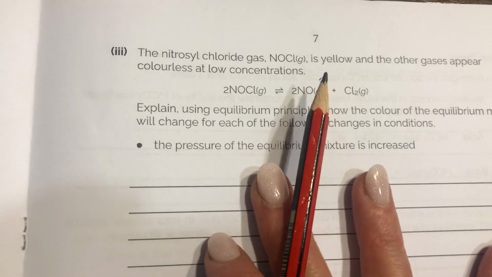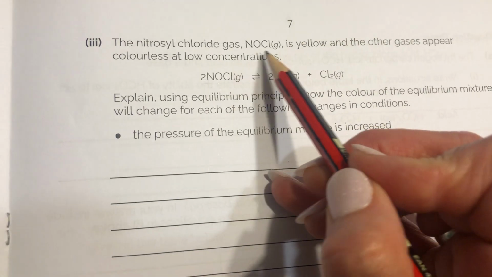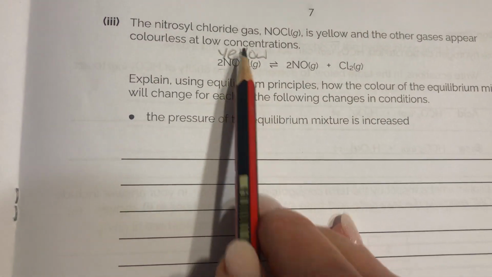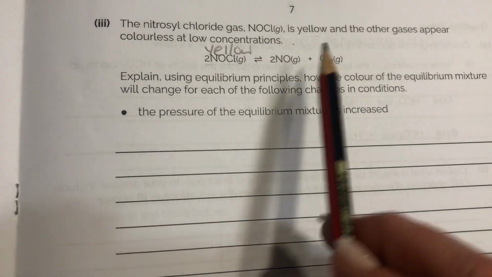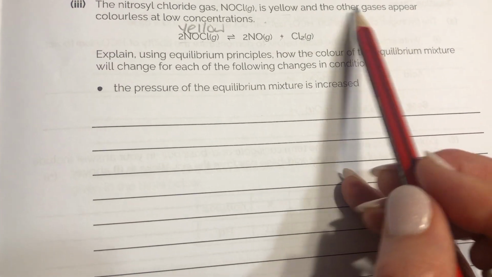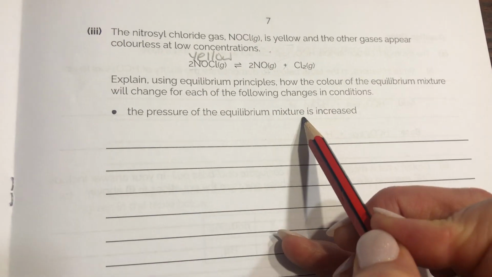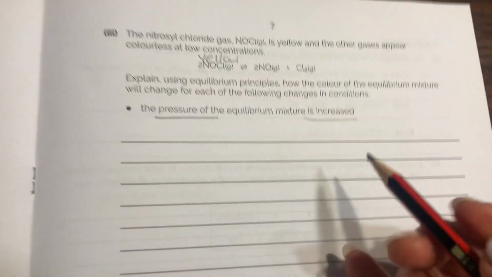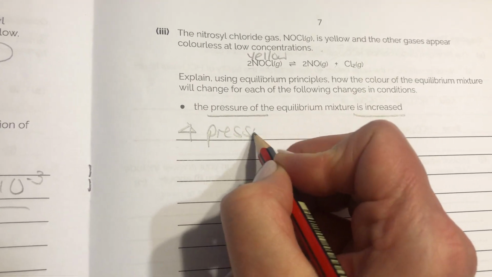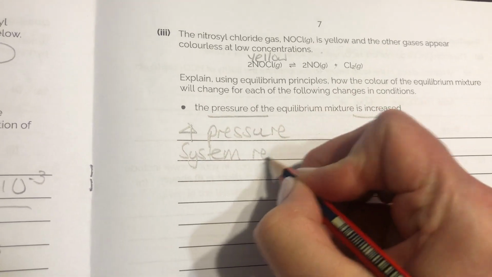Okay, this one was done quite well. So we've got an equilibrium here. We know that NOCl is yellow, so I'm just going to put yellow on here. I suggest you write the colours above your substances. Those two are both colourless, essentially. I know chlorine's a bit coloured, but you can't really see it. So if we increase the pressure, the system is going to respond. Right, I'm just going to bullet point this. The system responds to decrease this pressure.